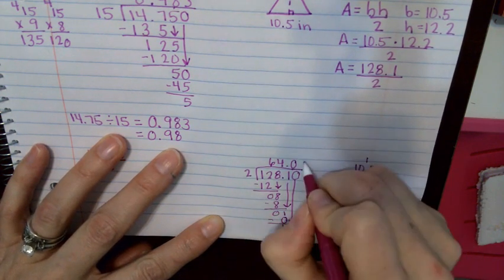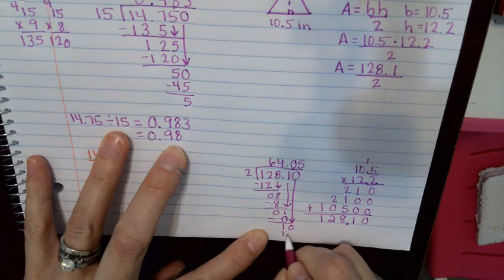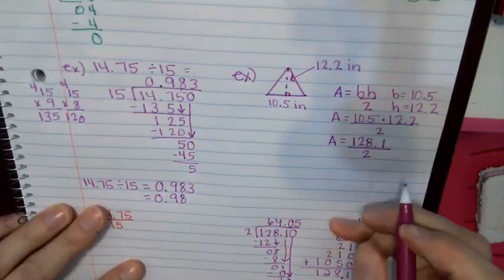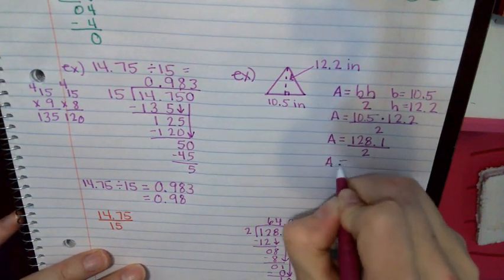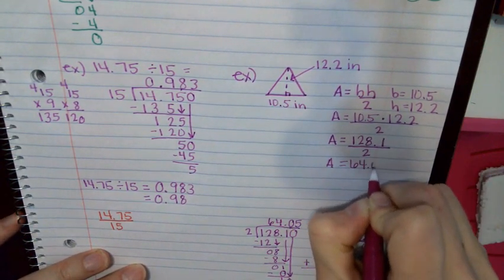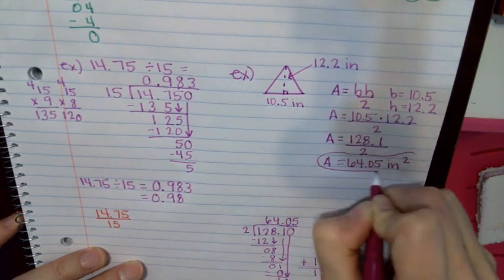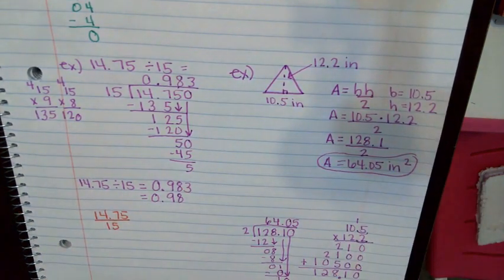2 goes into 10 5 times. 5 times 2 is 10. Subtract and get 0. That's perfect. So that means that area equals 64 and 5/100 inches squared.